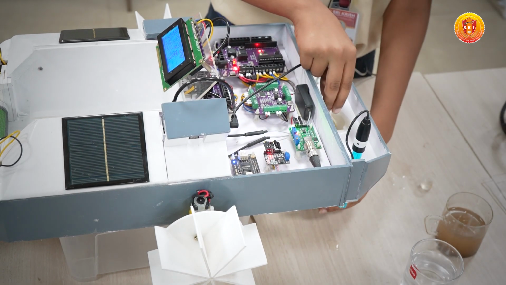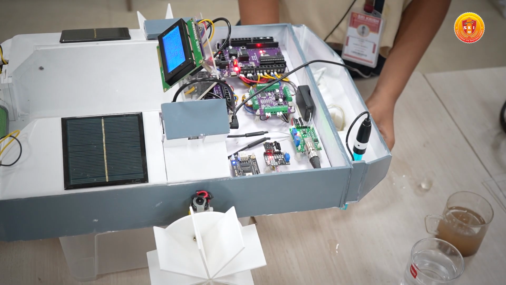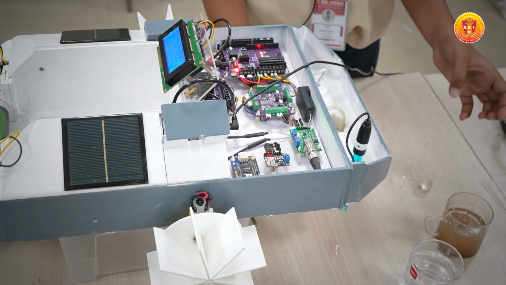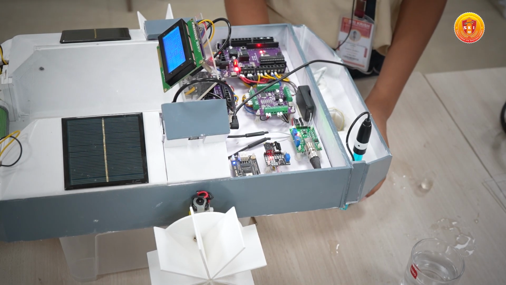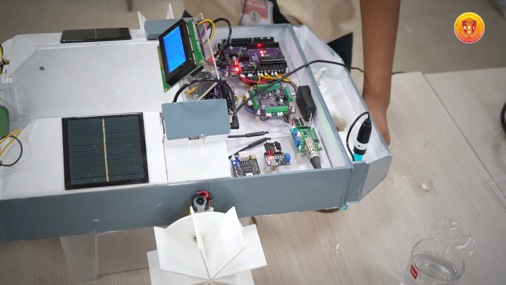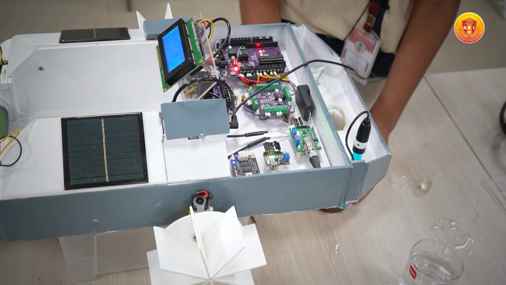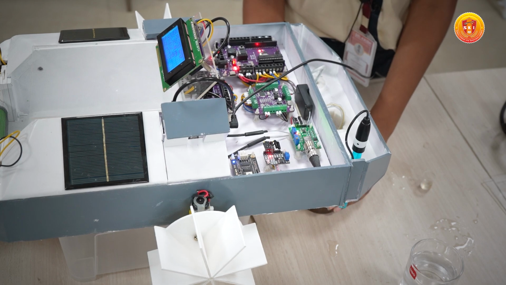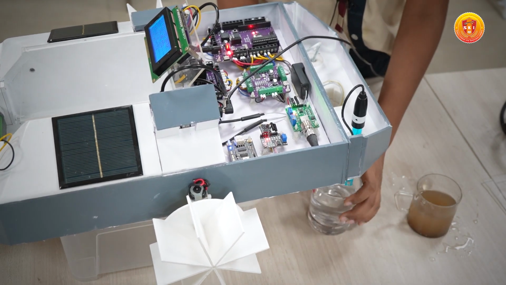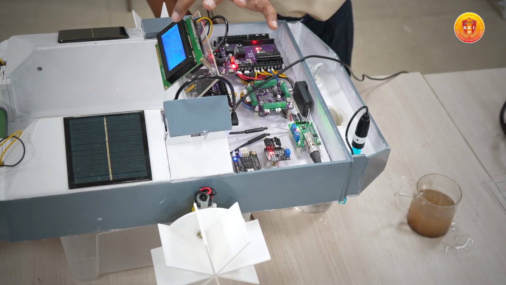Now we will be checking the turbidity sensor. Turbidity sensor works by the principle of light. So if we add the turbidity sensor inside dirty water, here we can see the value as 228. But whereas if we add it in a clean solution, the value will be different. See here, now the turbidity value is 4.